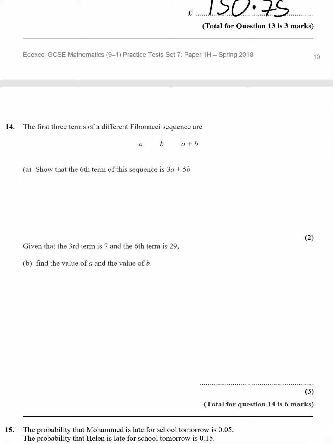Question 14. So, we've got the first 3 terms of a different Fibonacci sequence: A, B, A plus B. Show that the 6th term of the sequence is 3A plus 5B. Well, a Fibonacci sequence is basically the 2 previous terms added together. So you can see the 3rd term is those 2 added. So the 4th term is basically going to be the 2nd and the 3rd added. So that's A plus 2B.